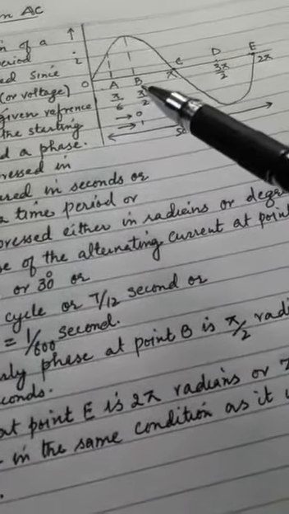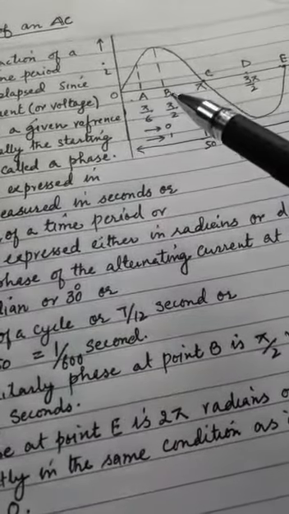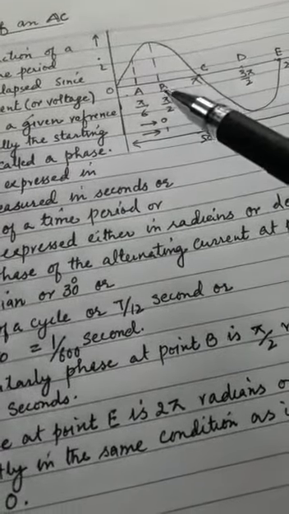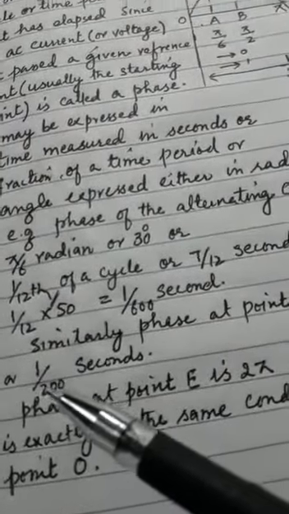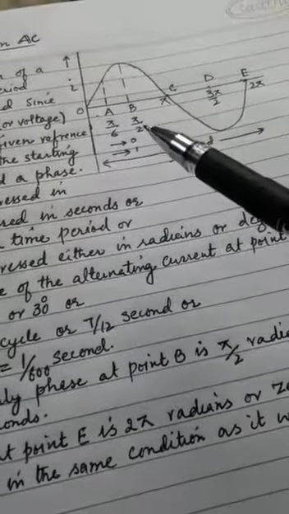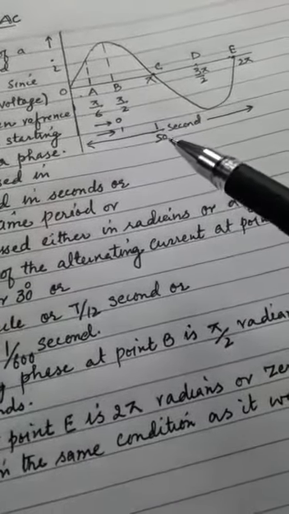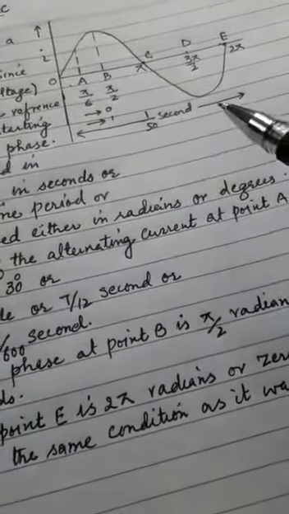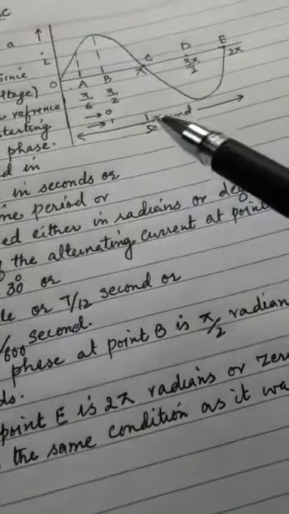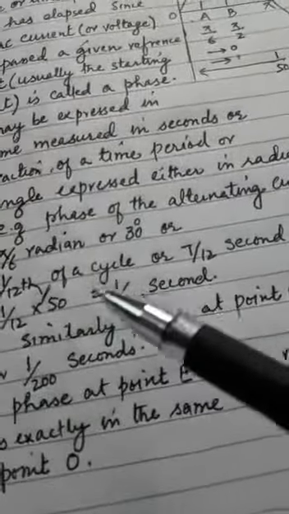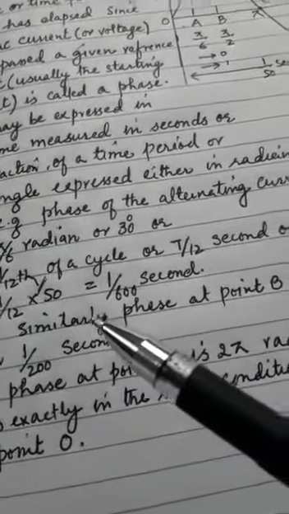When we take the phase B into consideration, how is the time period obtained? It's 1 by 2 multiplied by 1 by 50, the total time taken for the complete cycle.